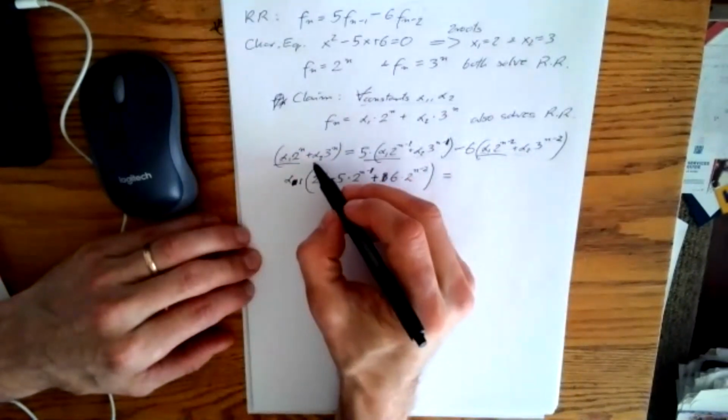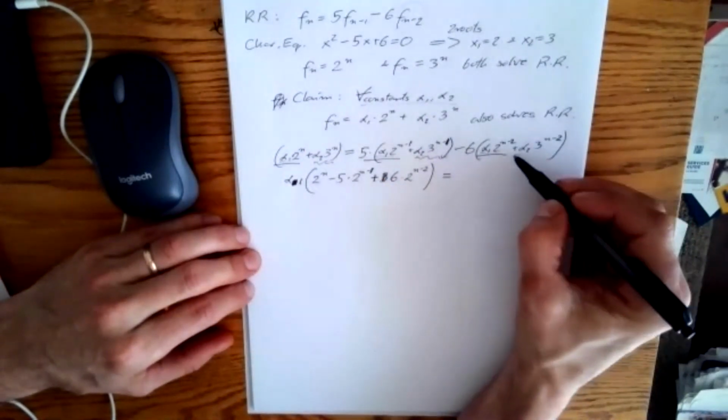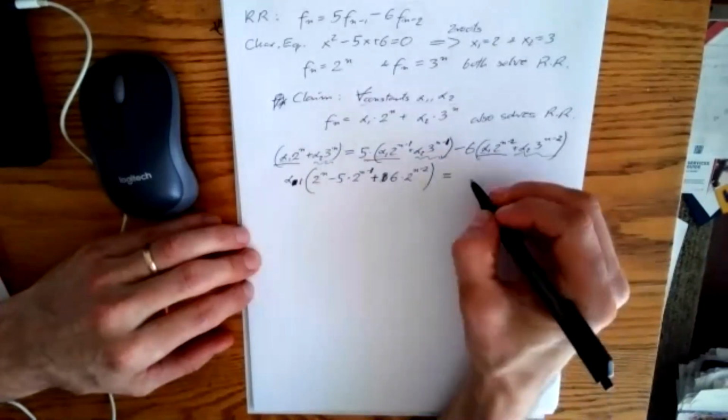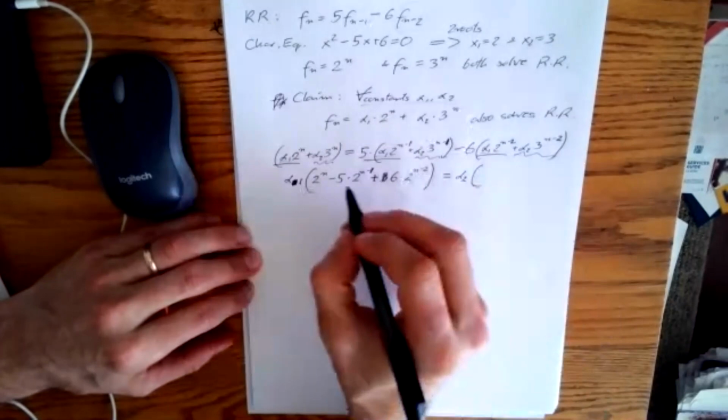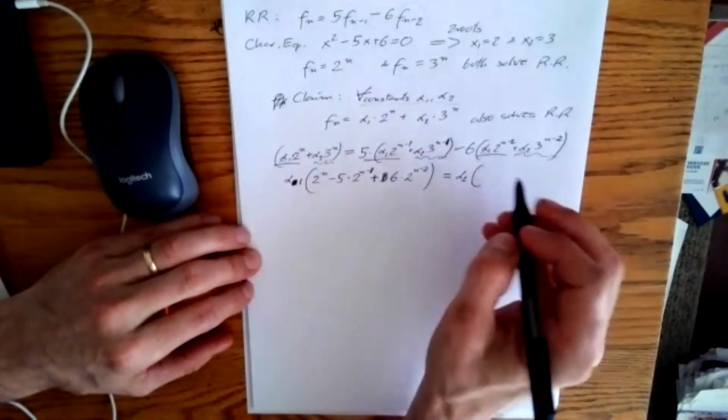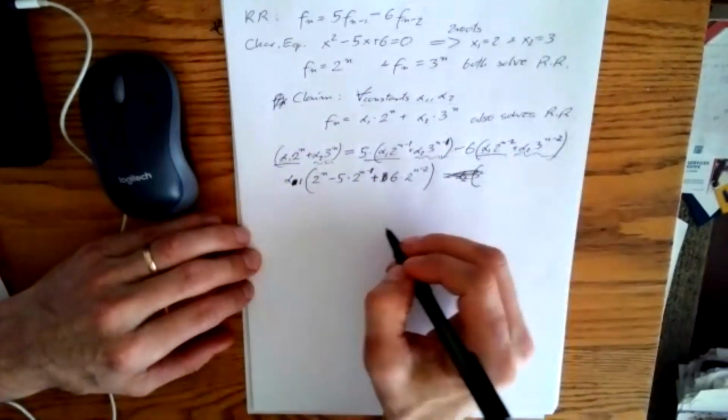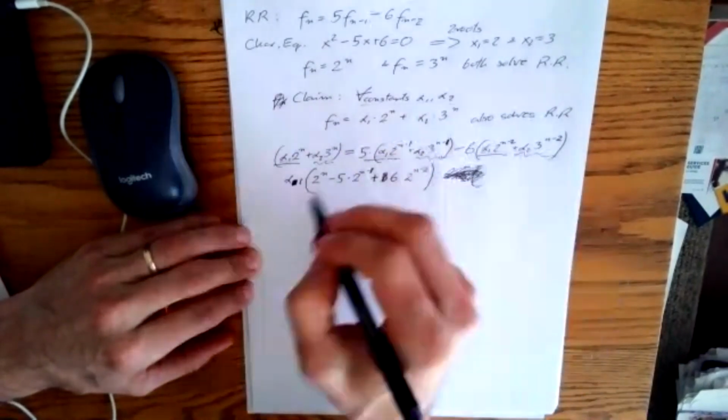And let's take all the alpha 2 terms and put them on the right. Actually, let me put them on the same side and just make them 0.